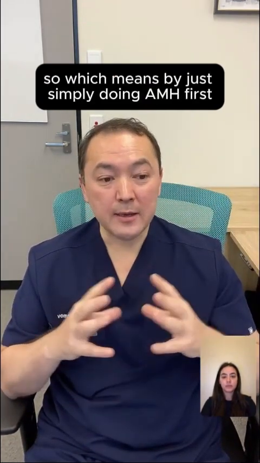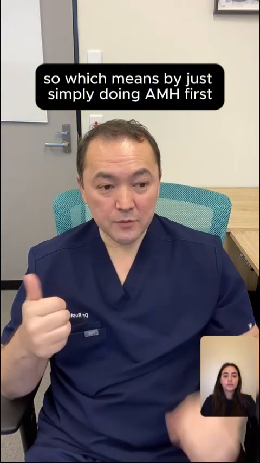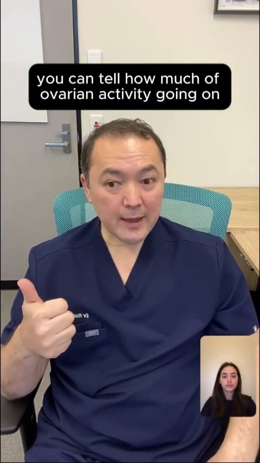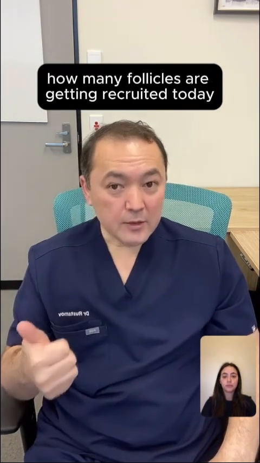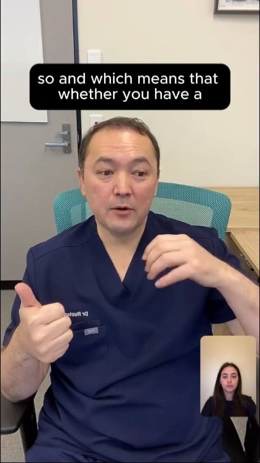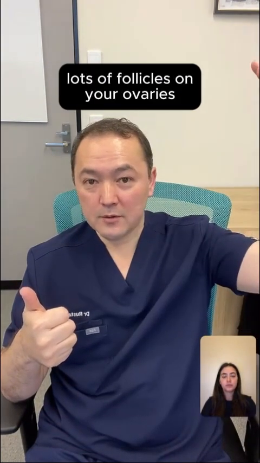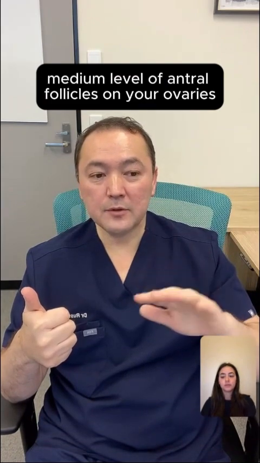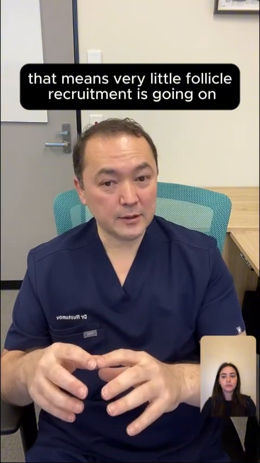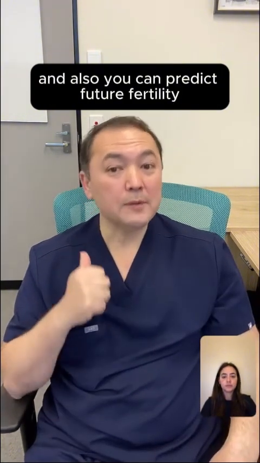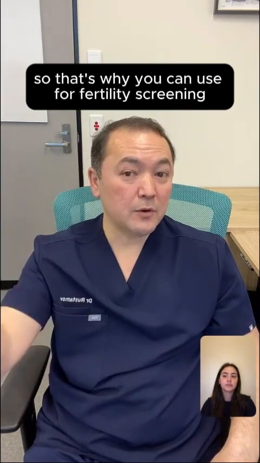By simply doing AMH, first you can tell how much ovarian activity is going on, which means how many follicles are getting recruited today. That tells you whether you have a lot of antral follicles on your ovaries, a medium level, or a low level. If AMH is low, that means very little follicle recruitment is going on. And also you can predict future fertility. That's why you can use it for fertility screening.